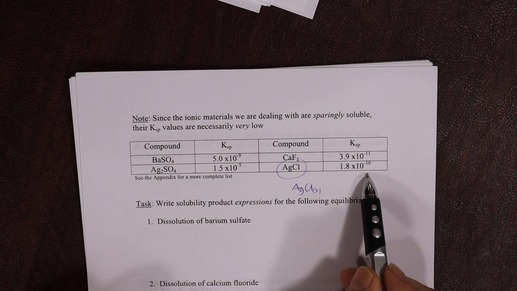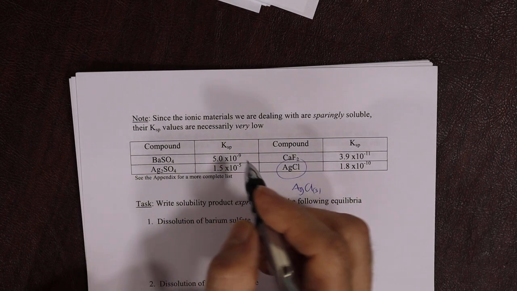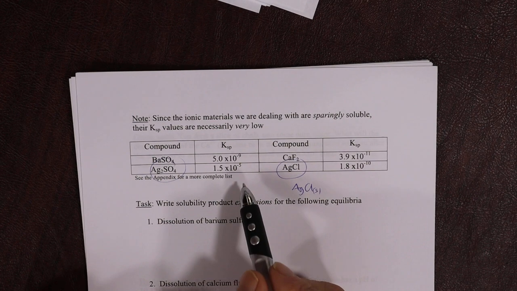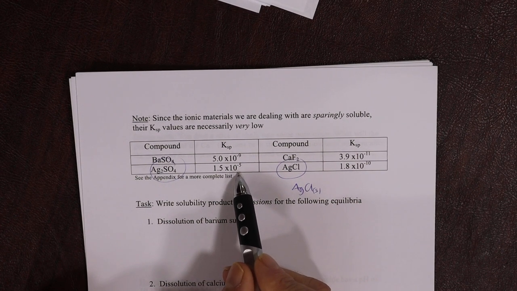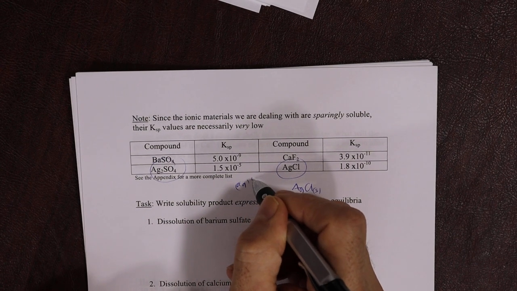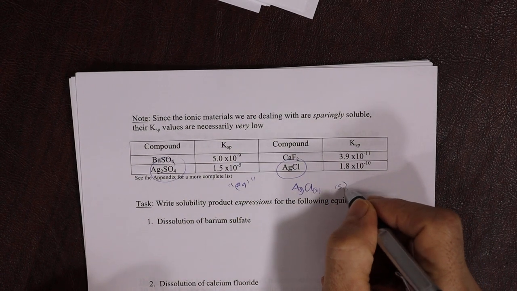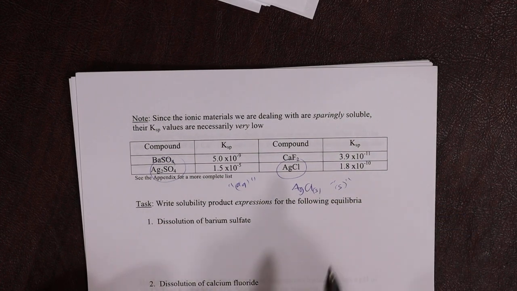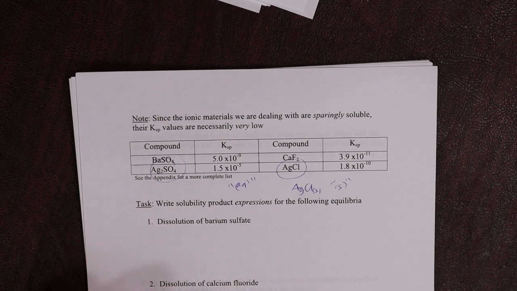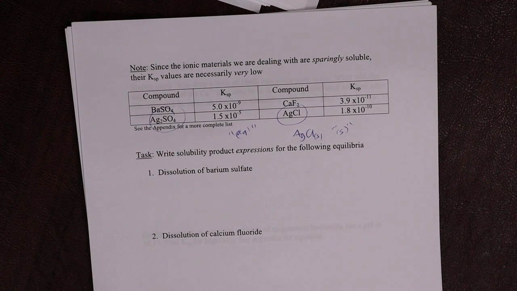Because its KSP is super small, right? On the other hand, Ag2SO4 was designated as soluble. Its KSP is above that 10 to the -6 threshold, right? So that was aqueous before, and that was a solid before. But remember, that's all relative. They all dissolve to some degree as defined by the KSP. All right? The smaller the KSP, the less they dissolve. All right? So we can write solubility expressions for these things, just like we did with the calcium carbonate.